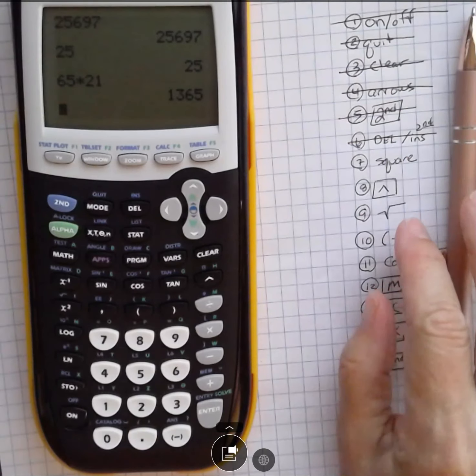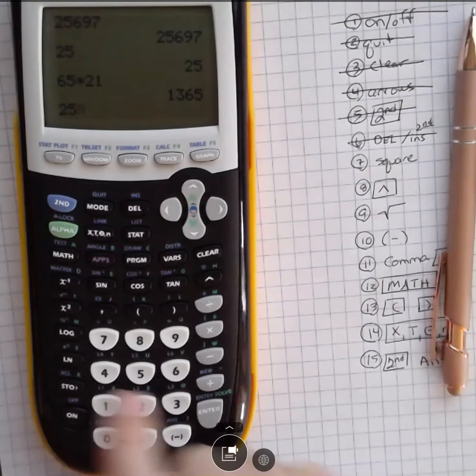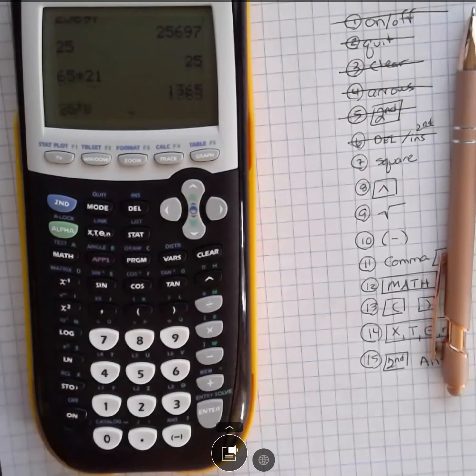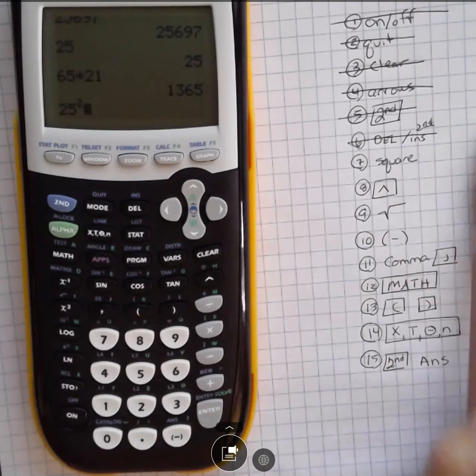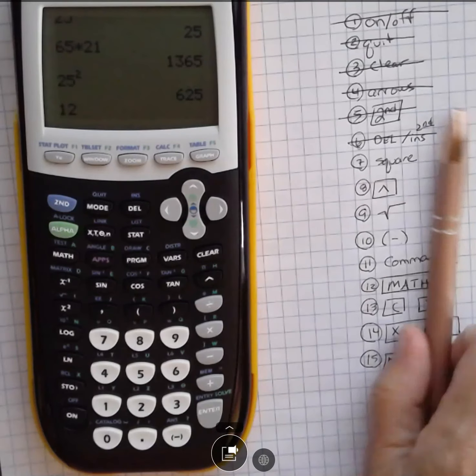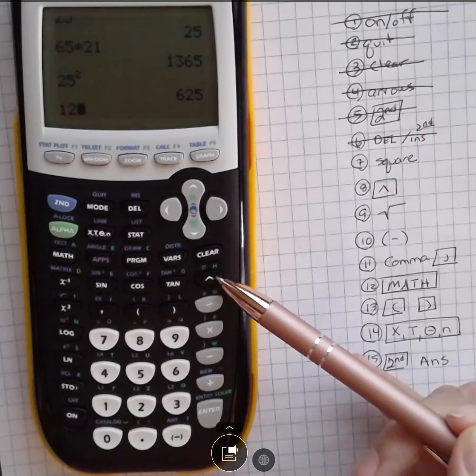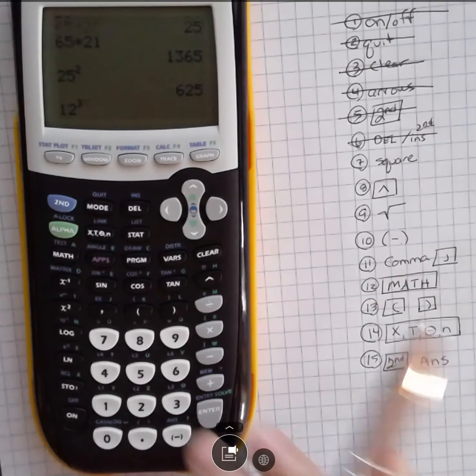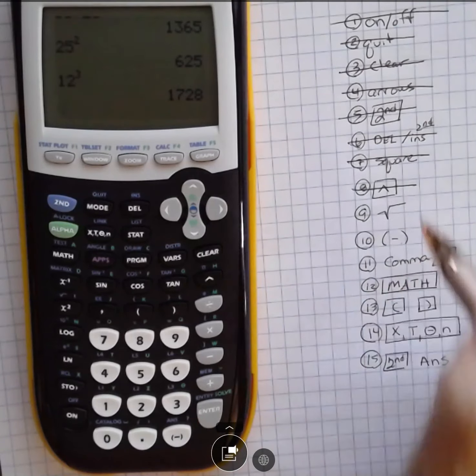You can take the square of a number like 25 squared, just hit the X to the second power button here, and then hit enter. Your enter and your solve button you're going to use a lot. And if you wanted to take something to a different power, let's say you wanted to take 12 to the third power, you can use the caret button right here, take that to the third power, and hit enter to get that.